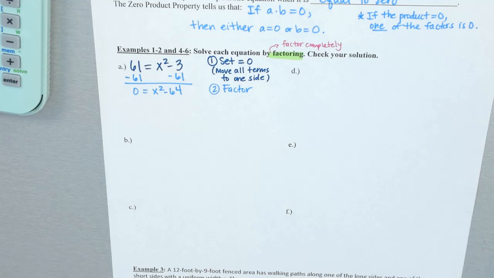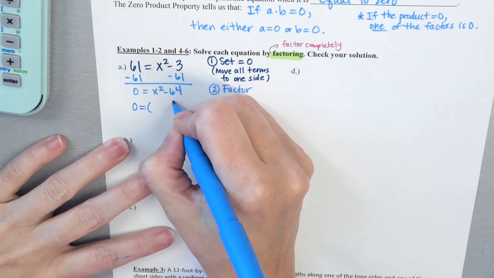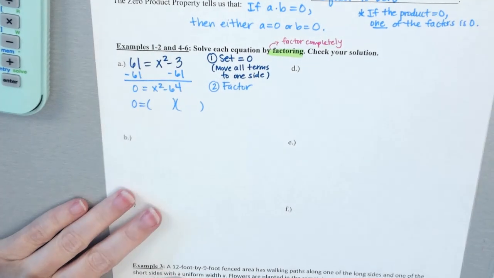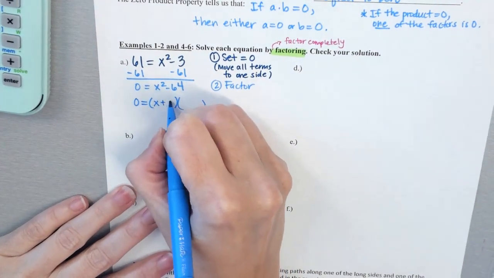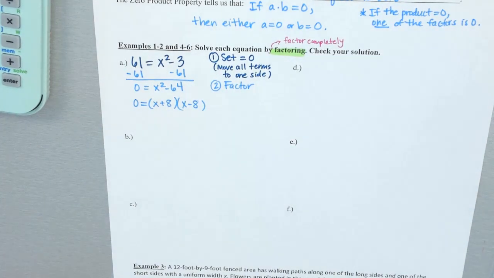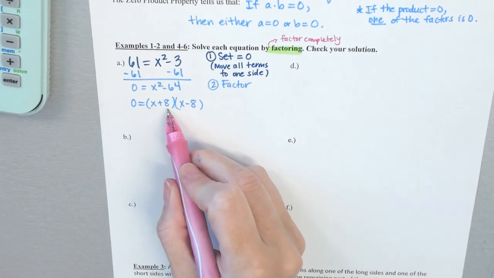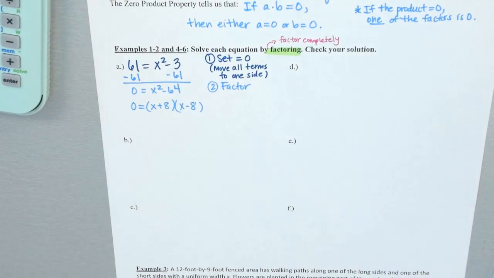Now we should notice that 64 is a perfect square. So when you factor this, this is the difference of two squares. You have x plus 8 times x minus 8. You can always use FOIL to check. 8 minus 8 is going to be 0. 8 times negative 8 is negative 64.